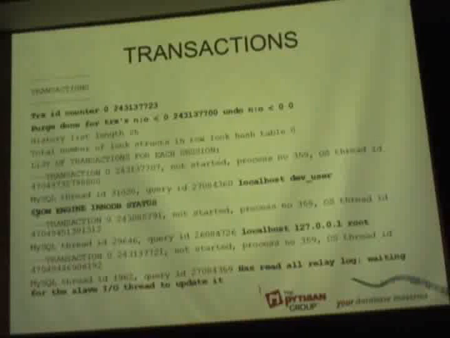So this process here is actually doing the show engine InnoDB status. This transaction not started, OS thread ID. I don't know what this one's doing. It's probably sleeping because there's no actual query there. This is the status: has read all relay log, waiting for the slave IO thread to update it. That's the status. There's no query. Who knows what this is actually doing? What is it doing at that point?